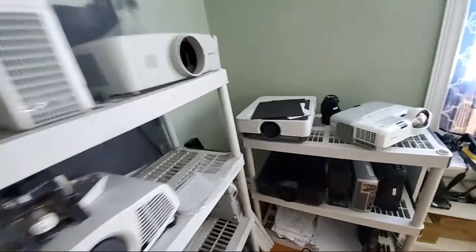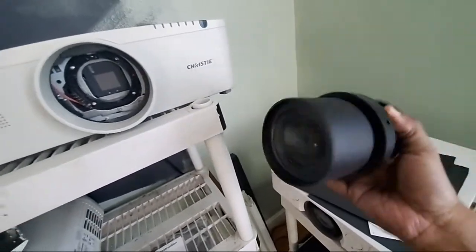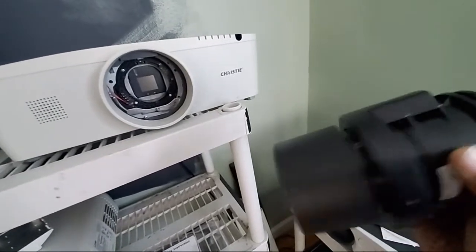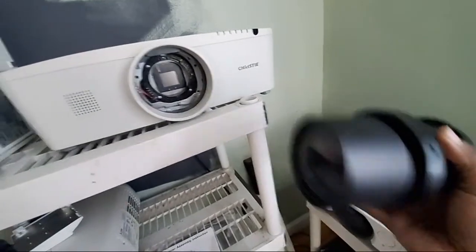Now, where is the lens? Let me show you this right here. This is the lens to a Christie. $3,000. That's what the lens would cost you. If I wanted to buy a lens like this, just a manual lens, $3 grand. Because it goes to this bad boy right here.